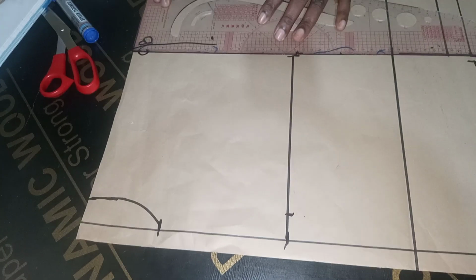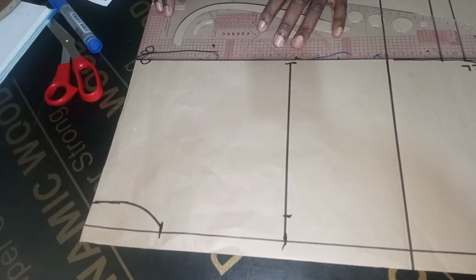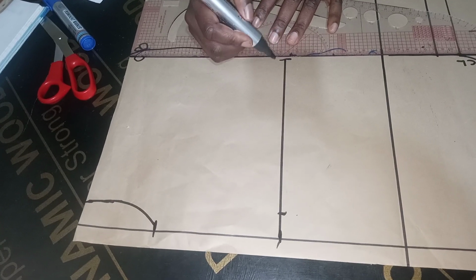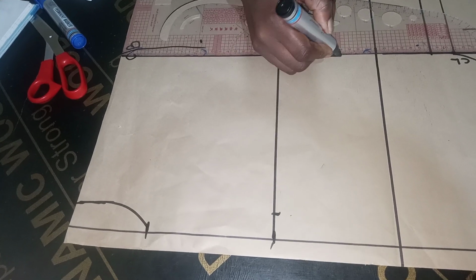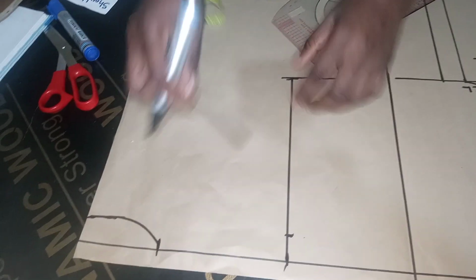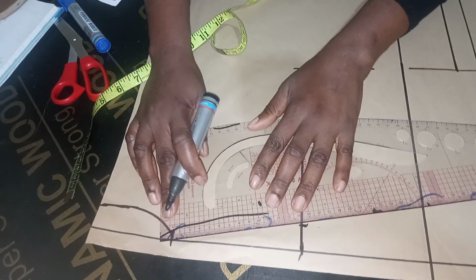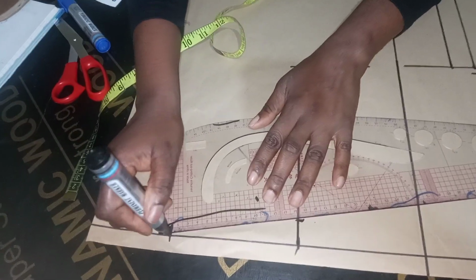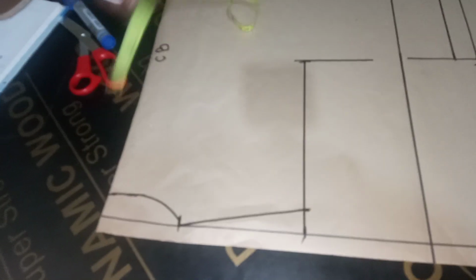Then you take your shoulder slant. Let's take out the shoulder slant. Yes, that's the shoulder slant.